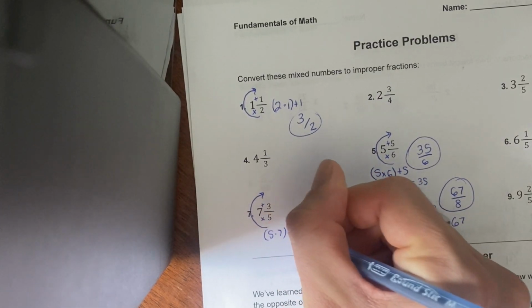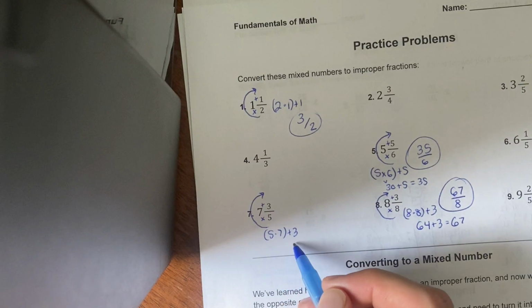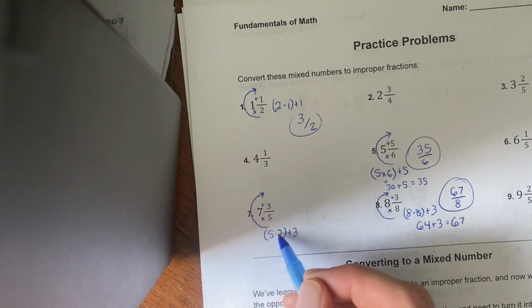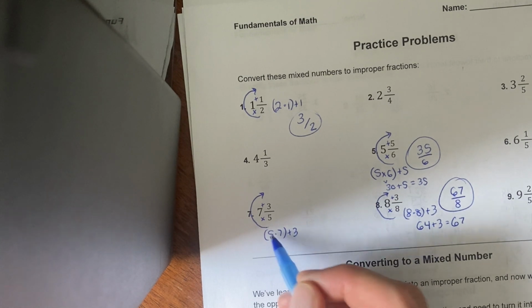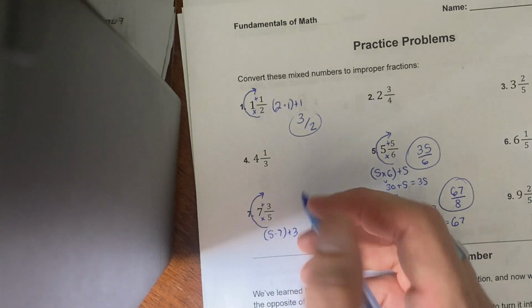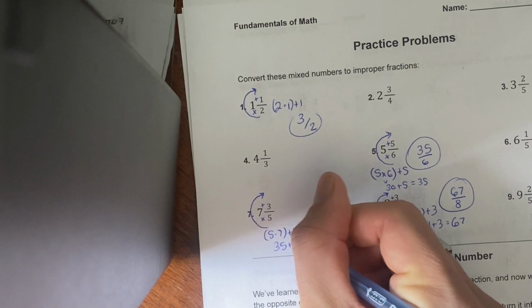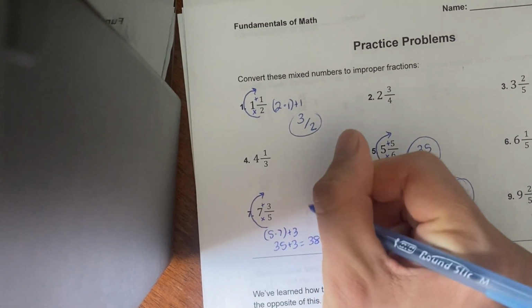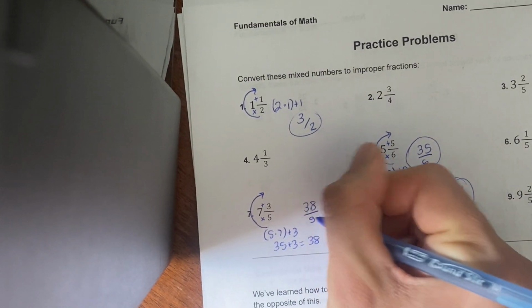And if you follow these rules, and see, this is order of operations. We learned that last chapter. We do the parentheses, we do the multiplication first, going left to right, and then we add. So 35 plus 3 is 38. That gets me 38 over 5.